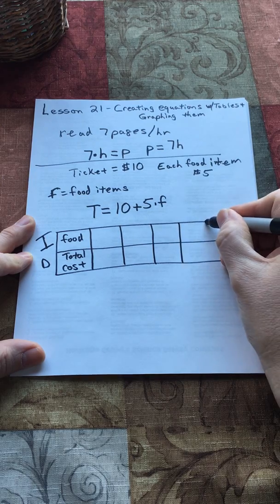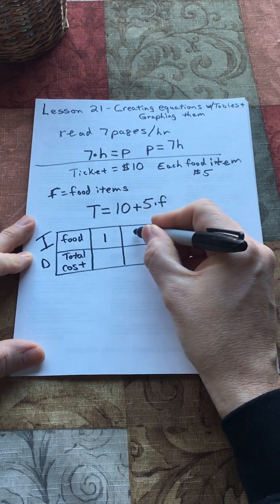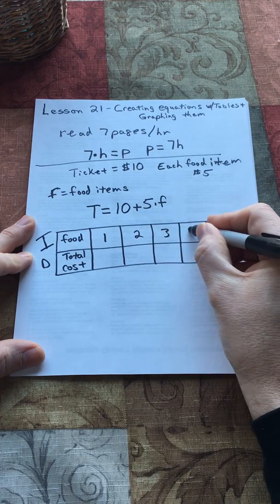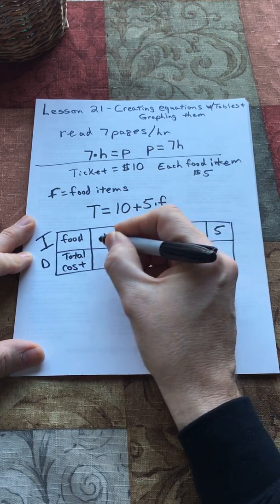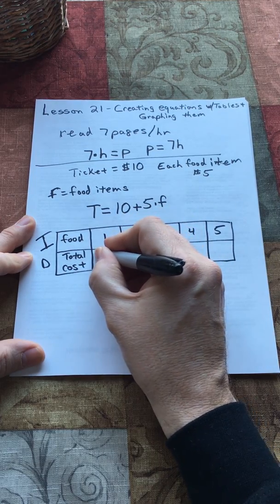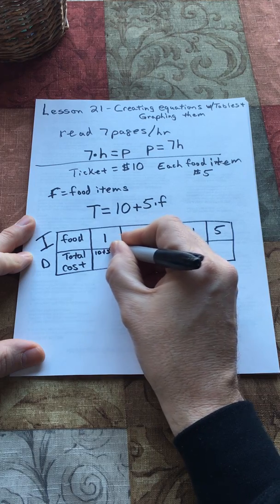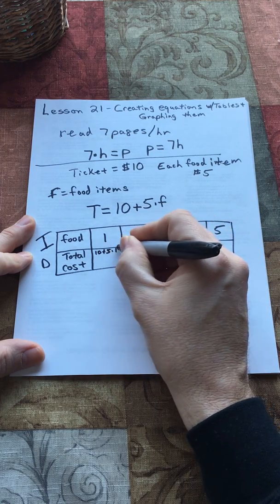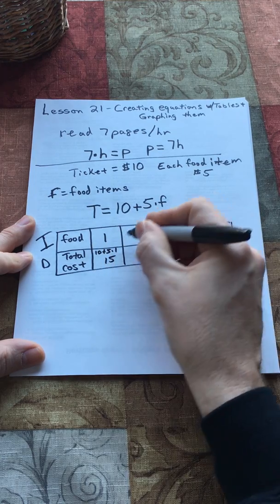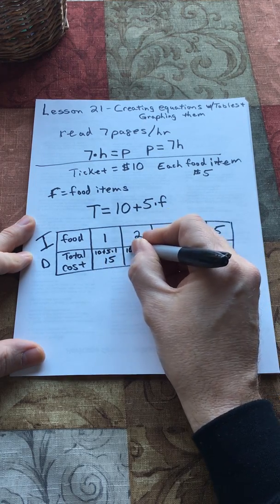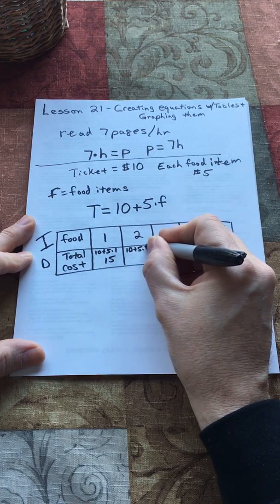So a lot of times we want to know how much it's going to cost before we go out. So let's say we eat 1 food item, 2 items, 3 items, 4 items, 5 items. Okay, well, our total cost, if you look at this, it's going to be $10, right? Plus 5 times 1. 5 times 1 is 5, plus the 10, it's going to cost us $15. If we buy 2 food items, we still got that $10 we got to pay, plus 5 times 2.